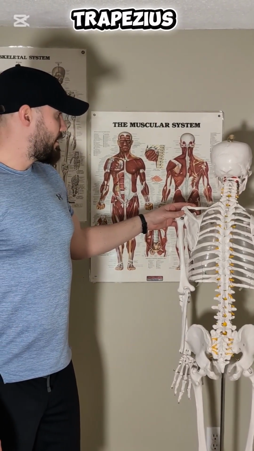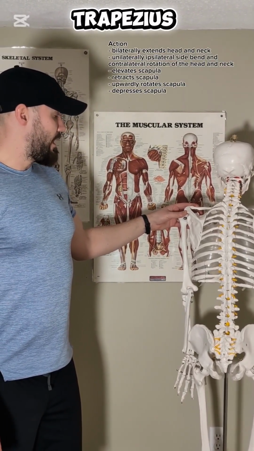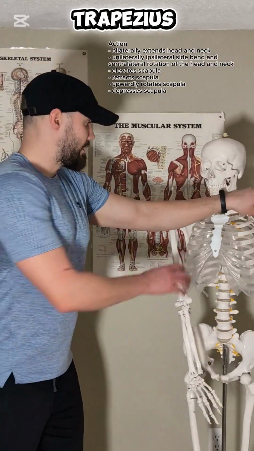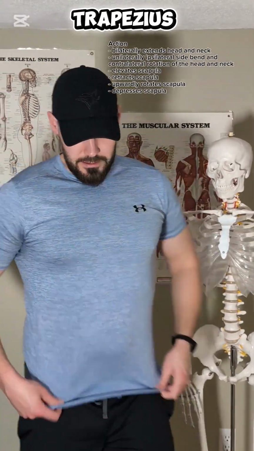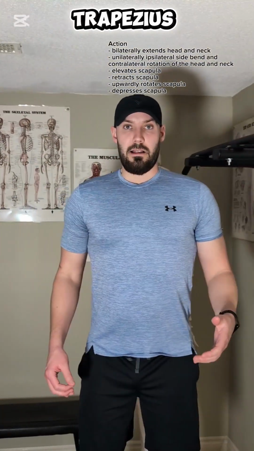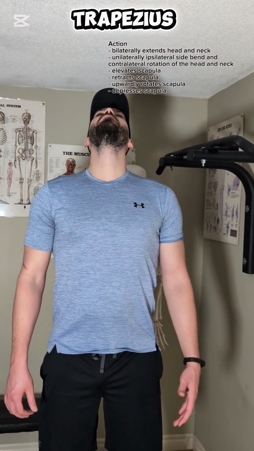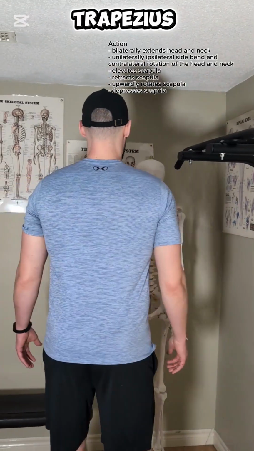Next, we're going to talk about action. The action is probably easier for me to show you. The action of the trapezius is going to do a few different things. Working bilaterally, the upper fibers are going to extend the neck. Working unilaterally, it's going to ipsilaterally side bend and contralaterally rotate. The upper fibers are also going to elevate the scapula. Probably easier to show you from this way.